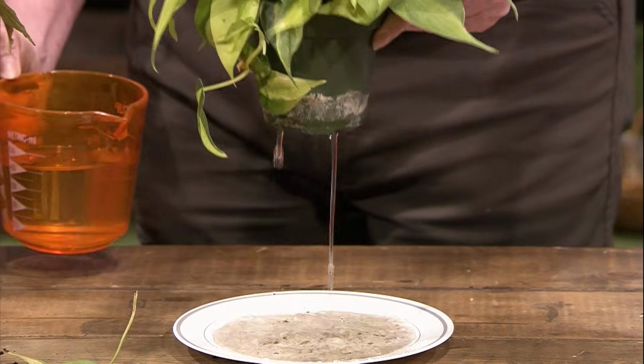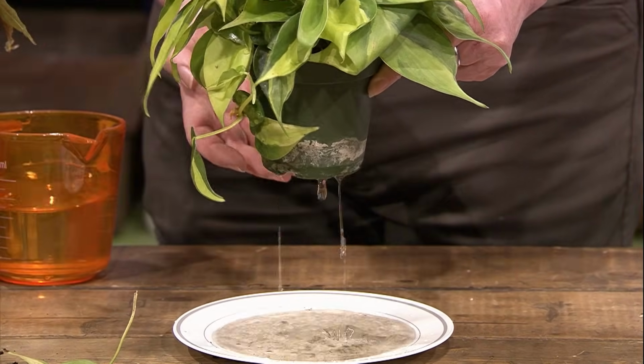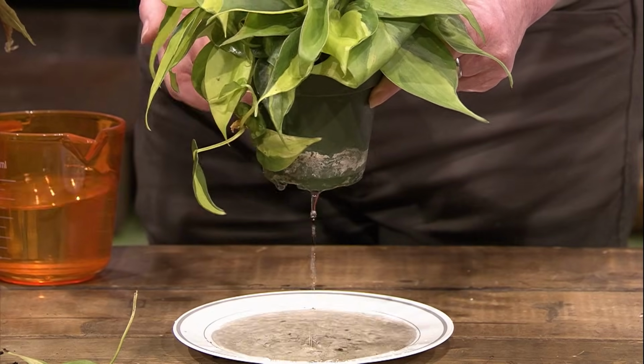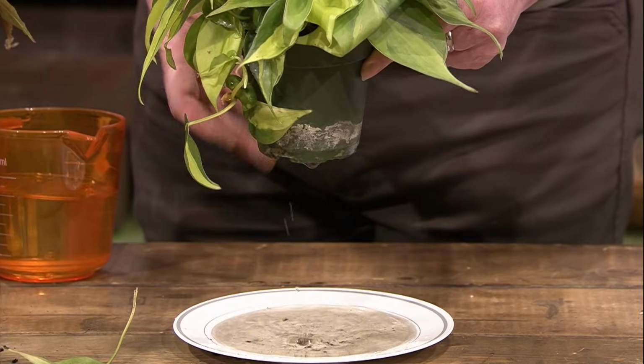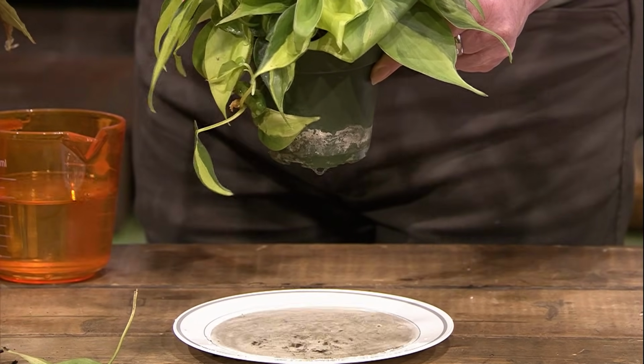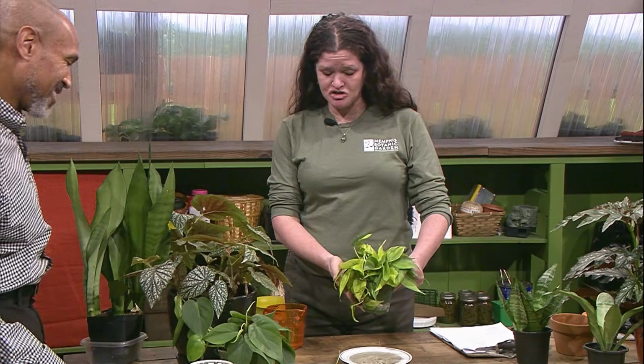That's how you know it has gone all the way through. So it's hitting all of the roots, it's getting that soil evenly moist, when you see it coming out the bottom. So you do want to water it thoroughly, and your pot should have drainage holes so you want your water to run through it. Otherwise, if it just sits there, that's a recipe for root rot.